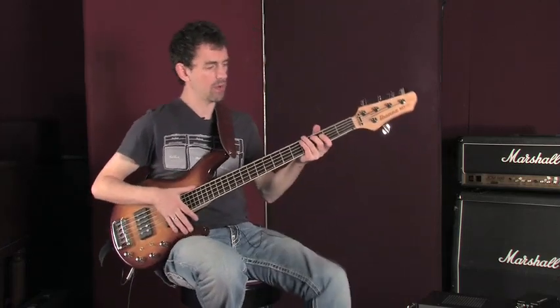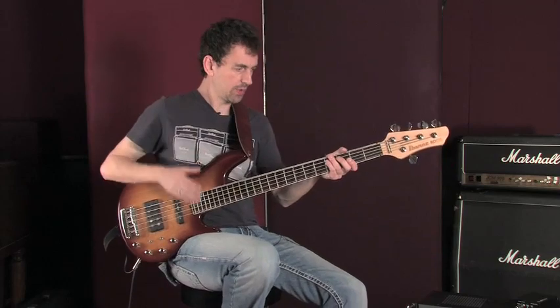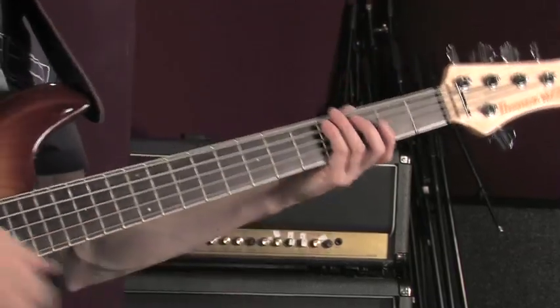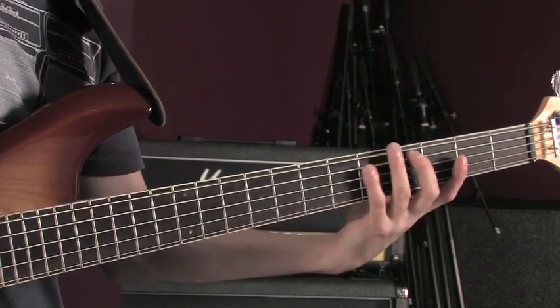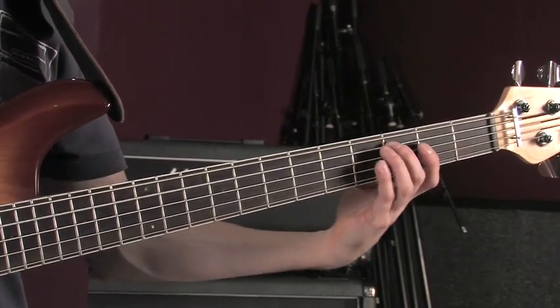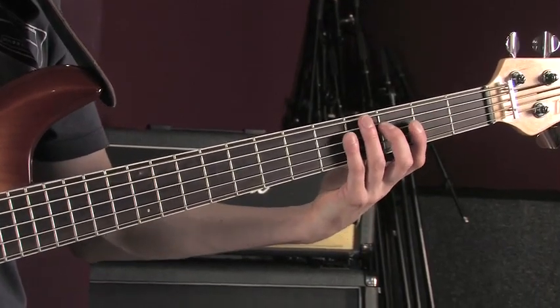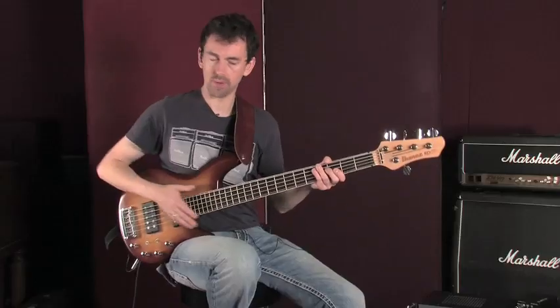Now, just to refresh your memories, thirds consist of pairs of notes, every other note in the scale. So we're going to play G, we miss out the A, and we play a B, and we get a third. A, miss out the B into C, we get a third there, and so on.